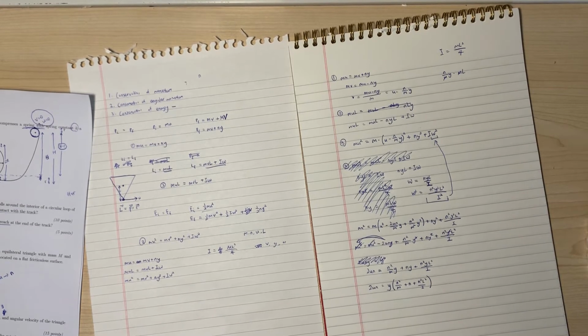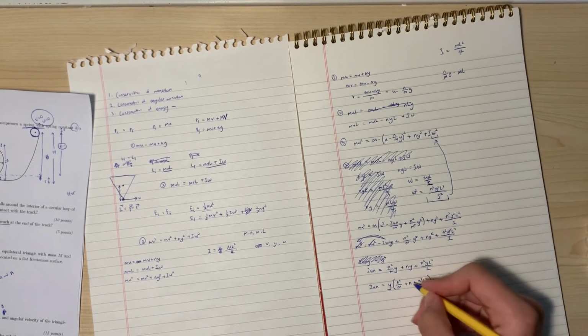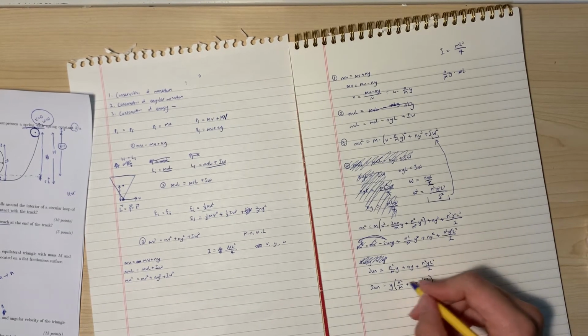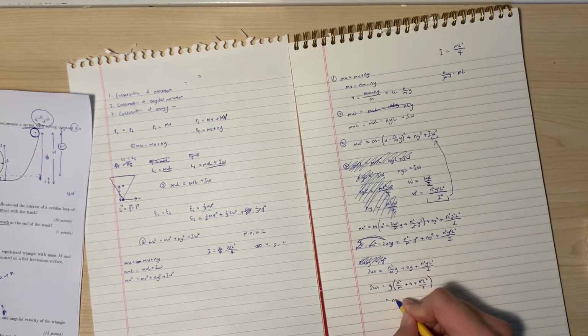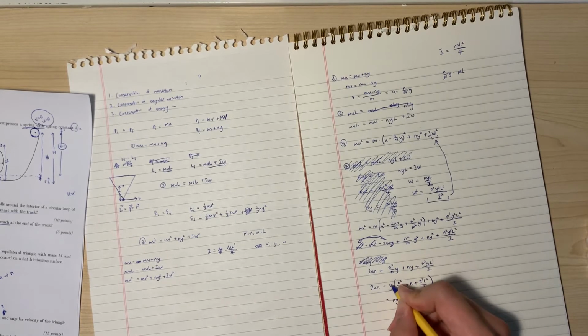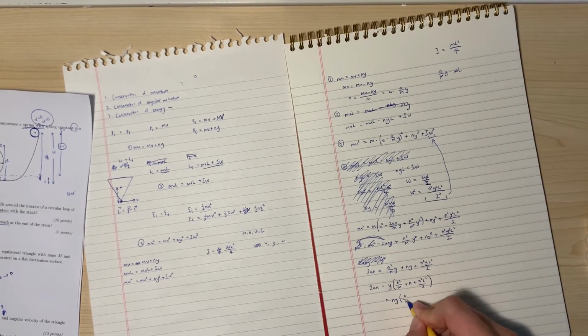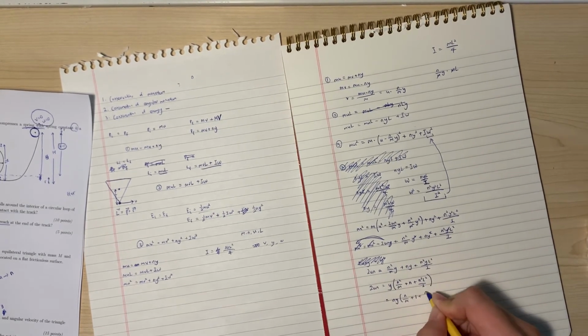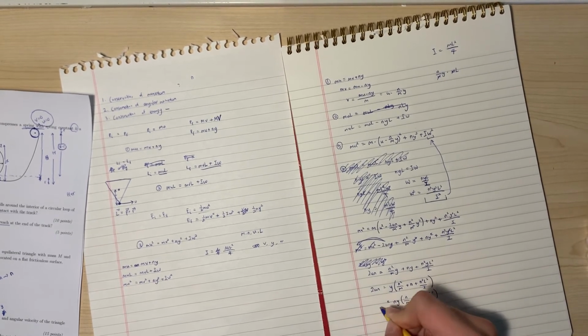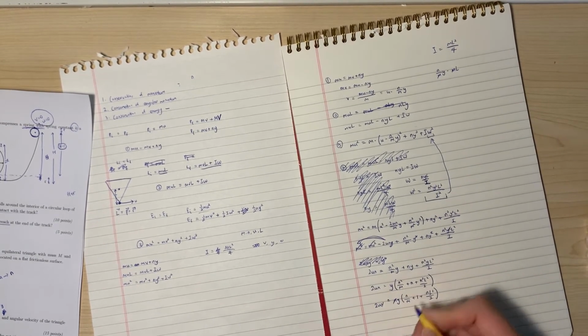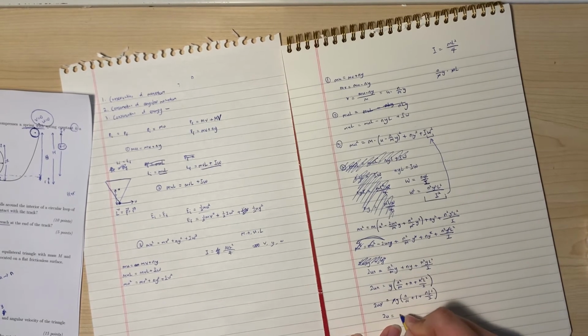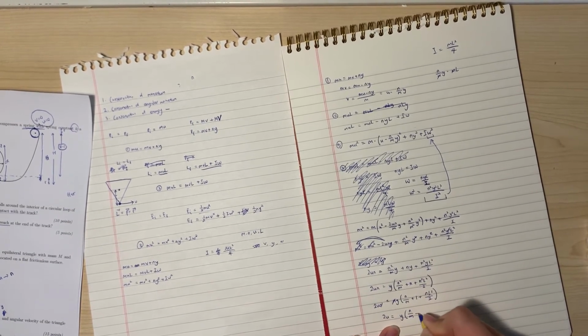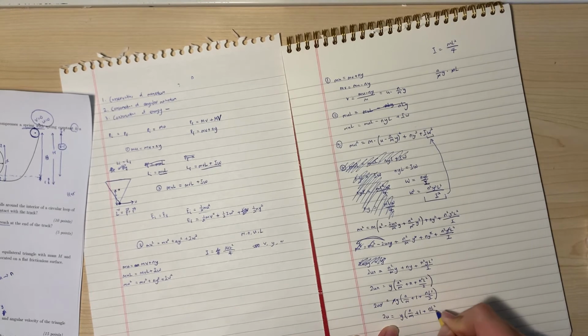Because every element here also has an n in it, we could take n out of the bracket and say it's n over m plus 1 plus n l squared over I, so 2u is equal to y times n over m plus 1 plus nl squared over I.